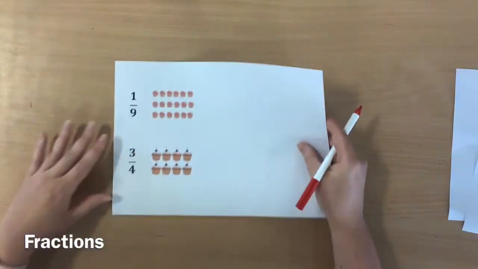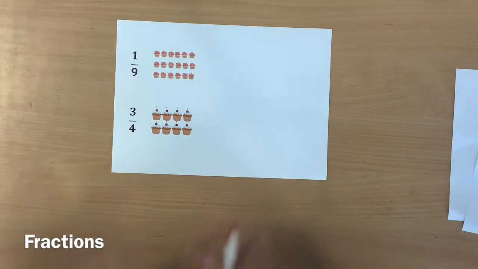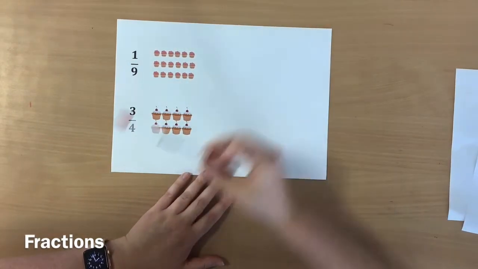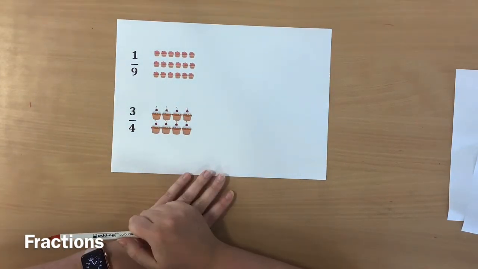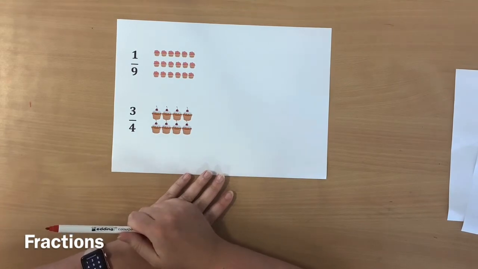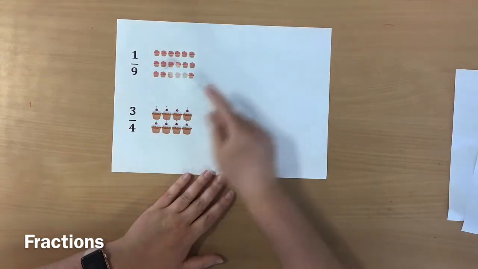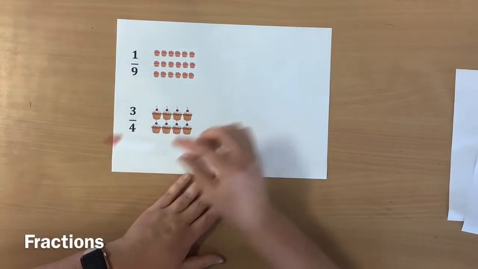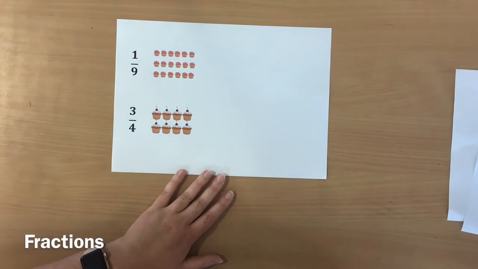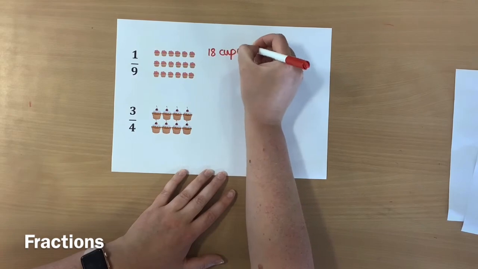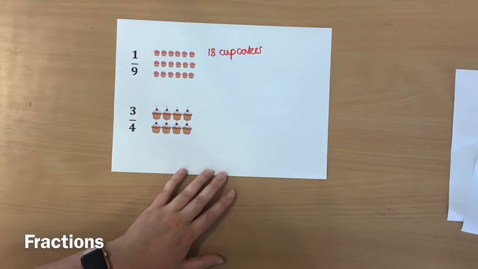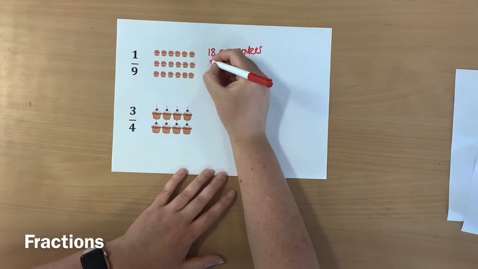Right, we can also apply this to some real life problems. So here I've got some lovely looking cupcakes, and I want to circle or take 1/9 of them. So the first thing that I need to do is count up how many are there. So I have here 18 cupcakes, which is my whole. I then need to work out what 1/9 of 18 is.